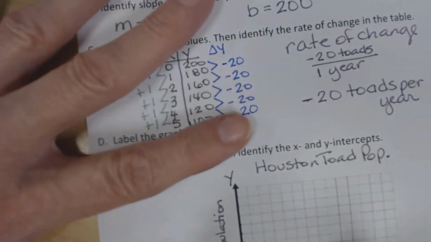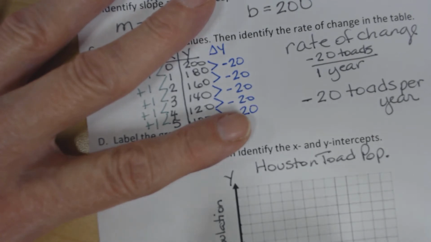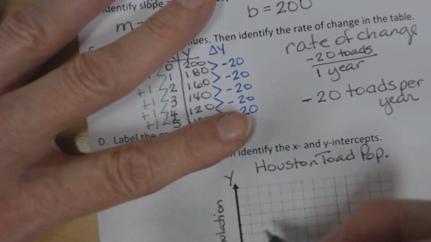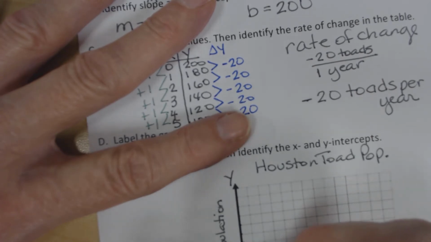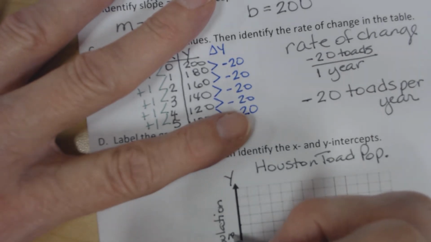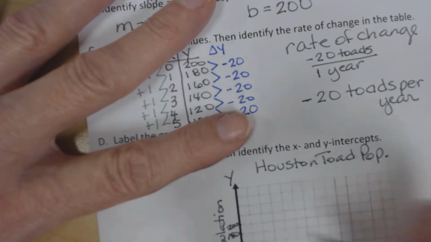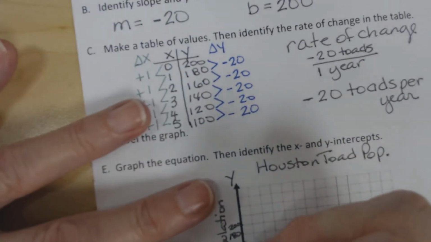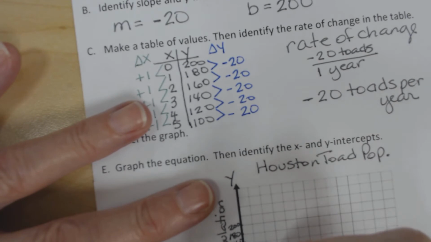So we could go ahead and count by 20s here. So you go ahead and put all of those in there.